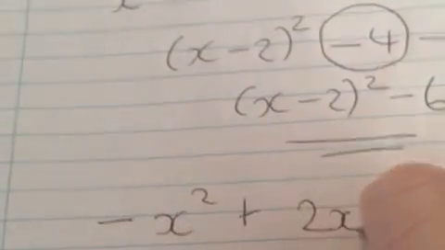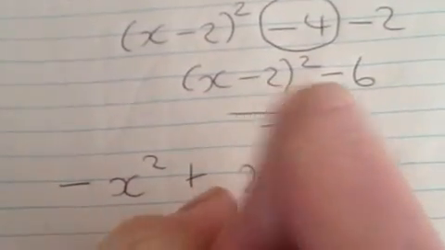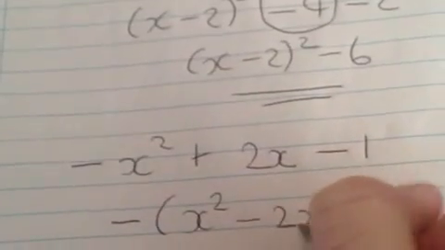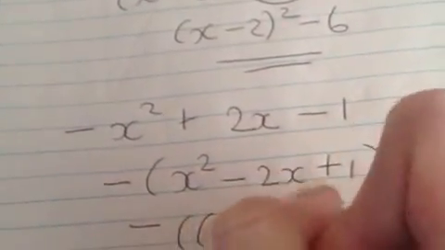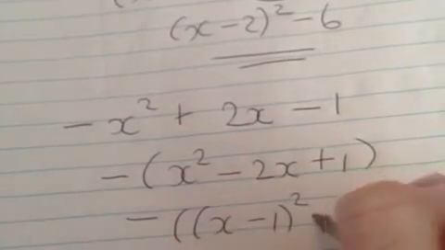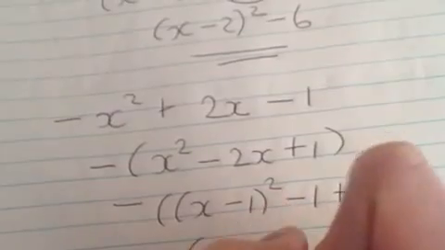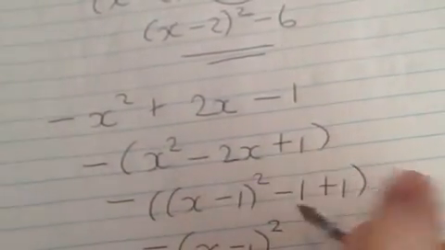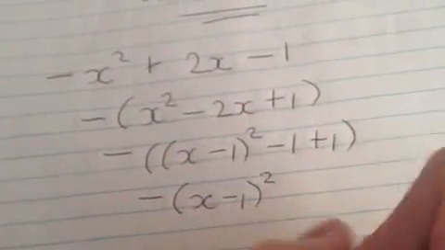Now next one is quite likely to come up, I think, and it's where you've got a minus x squared. If you've got any number or minus, you factorise the minus out, like so. Then we complete the square in the middle. Okay, so we actually get x minus 1 squared in the end, because this minus 1 plus 1 is nothing, so you just get minus the bracket.